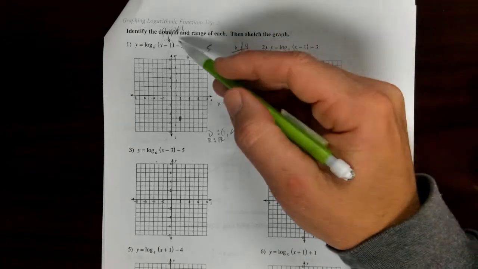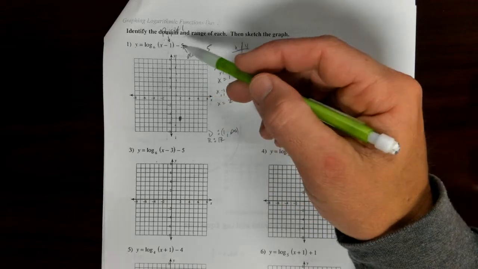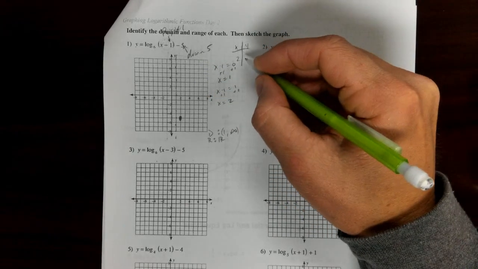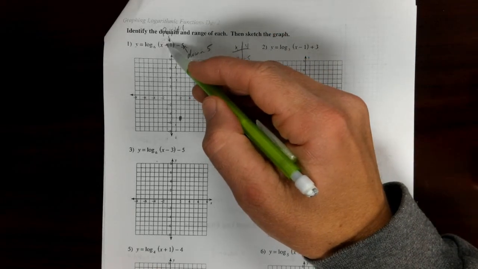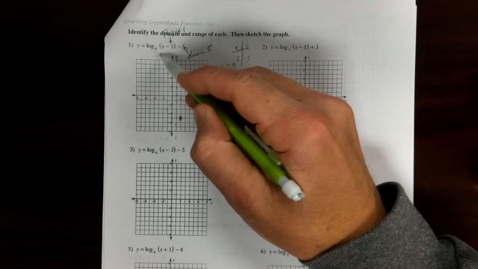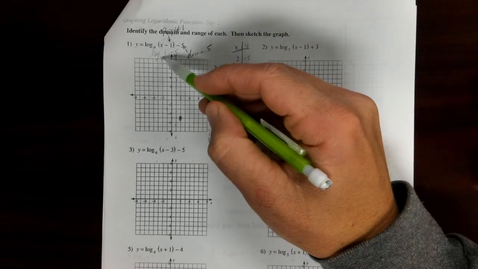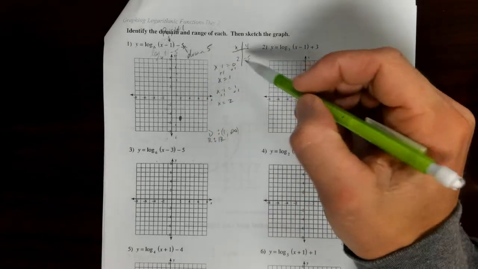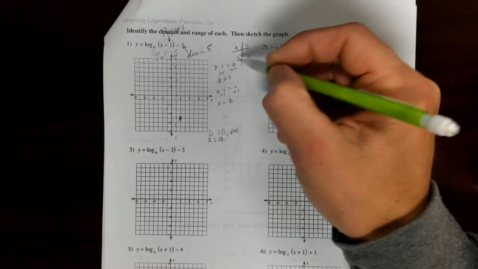So what I do is I set this piece equal to 1, because that's going to give me a point at 2, negative 5. If I plug in 2 right here, 2 minus 1 is 1. So I have the log base 6 of 1 minus 5. The log base 6 of 1 is 0, and then minus 5, 0 minus 5 is negative 5. So I have a point at 2, negative 5, which we just found. That was my parent point.